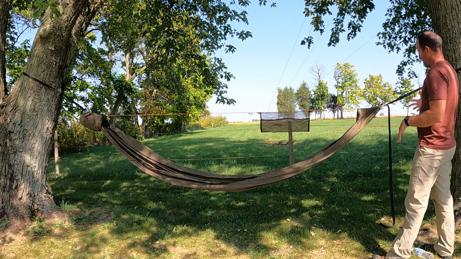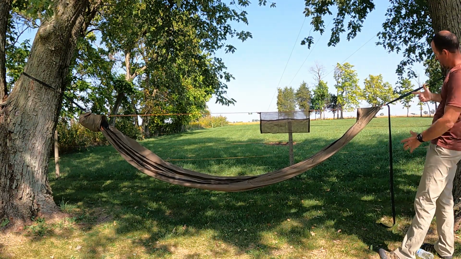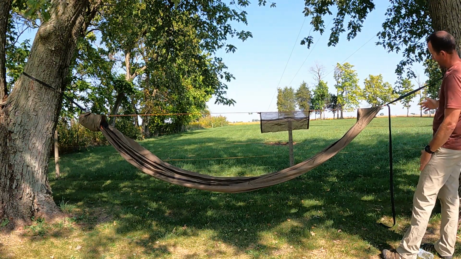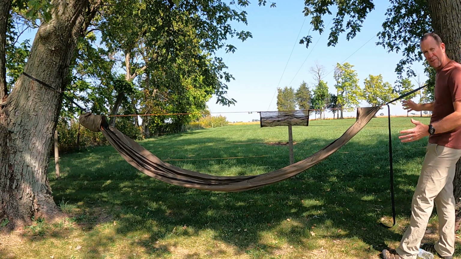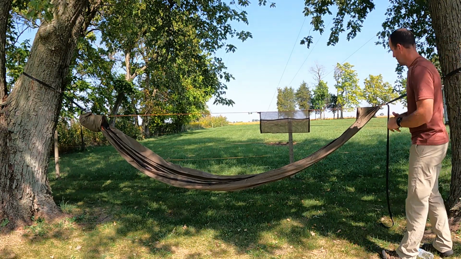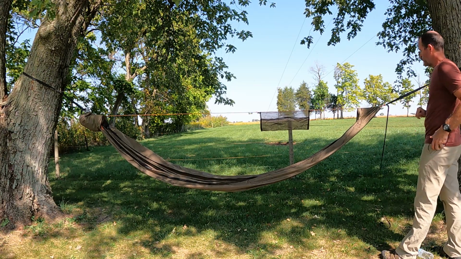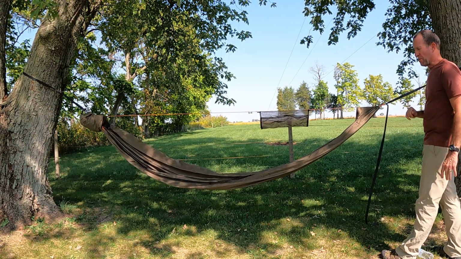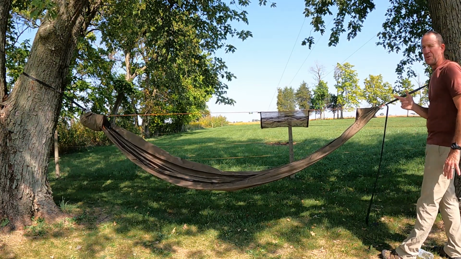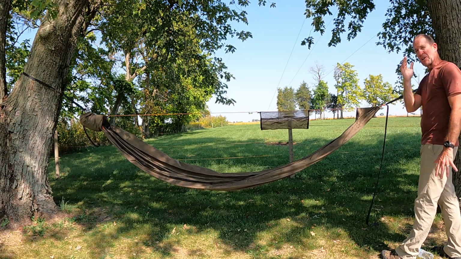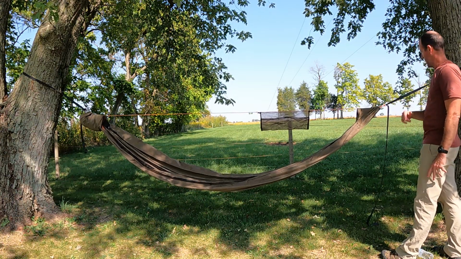So a 30-degree angle here, which if you were to draw a horizontal line, this angle here, roughly 30 degrees. Now don't get hung up on that because it's not really critical. You just want to be in that ballpark. And we'll get into an indicator of you being close on that 30-degree angle in just a minute.